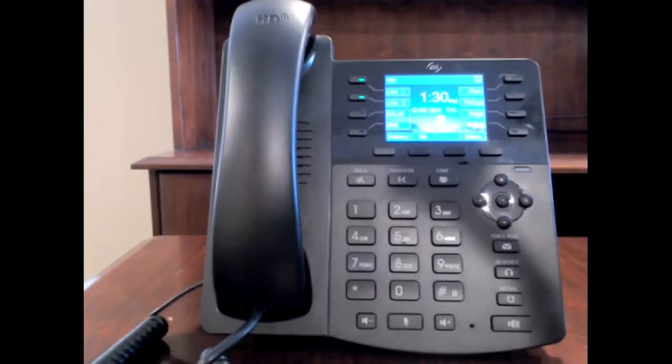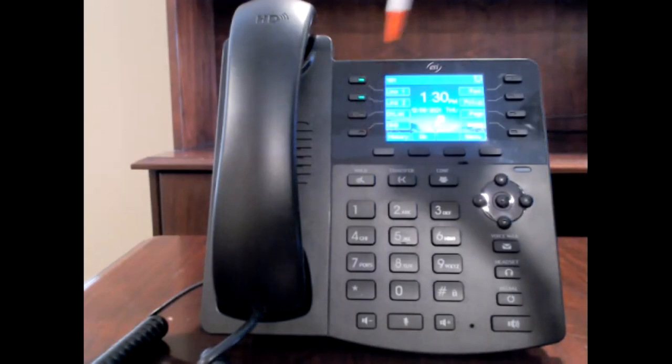The ePhone3 has 4 pages of 7 buttons. You'll notice that it actually has 8 buttons on the sides, but the bottom right is a little page jump or shift key. So then there are 7 buttons available for programming.